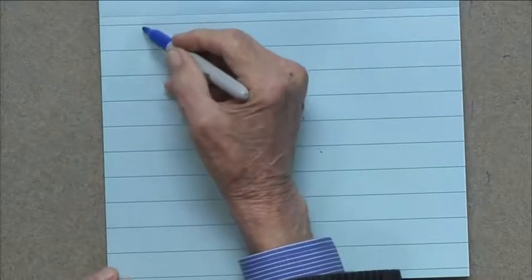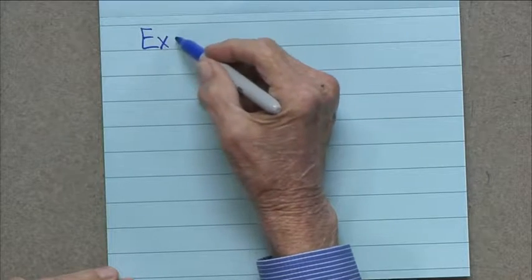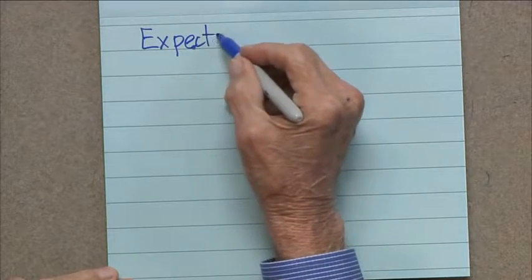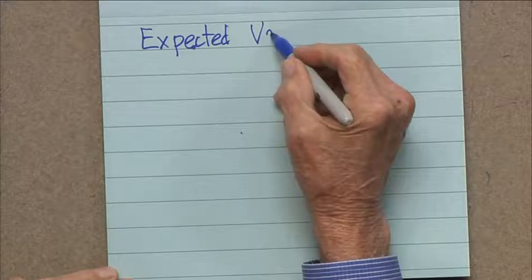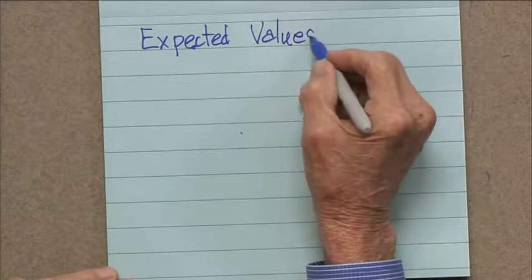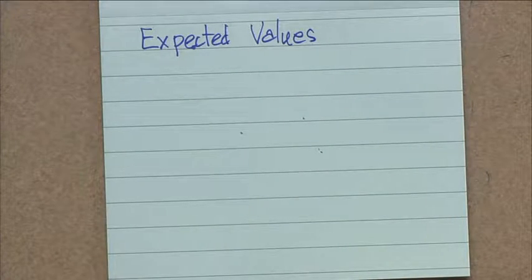We did expected values. Expected values are ensemble averages.